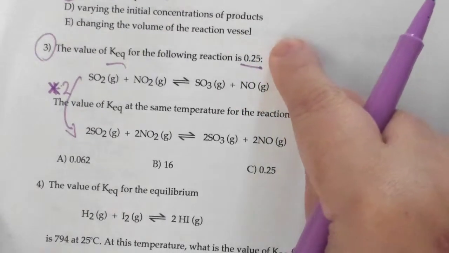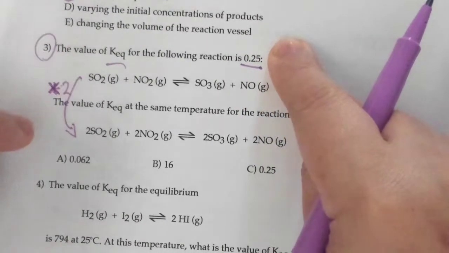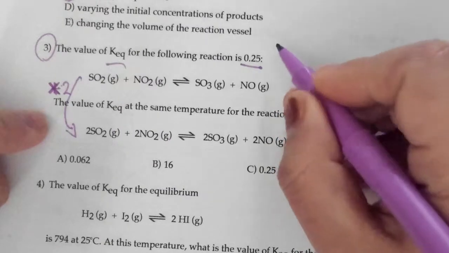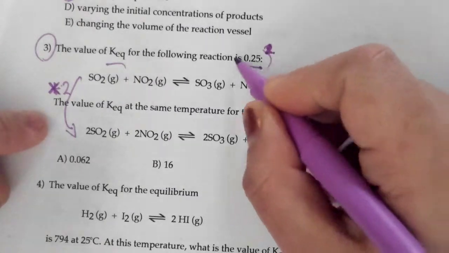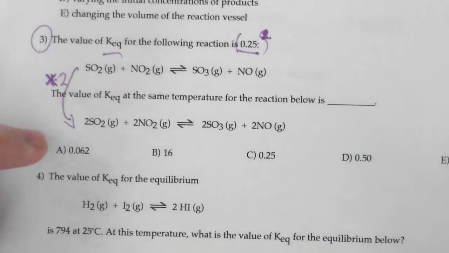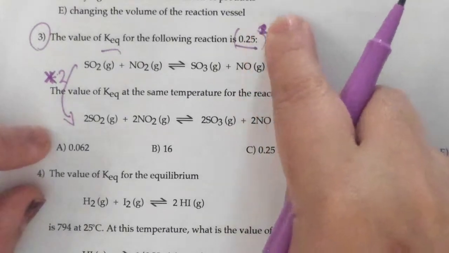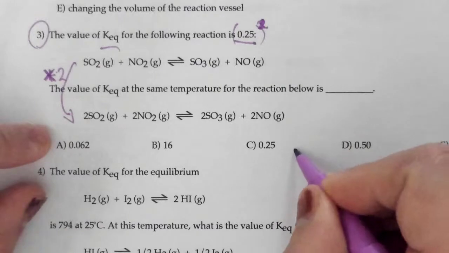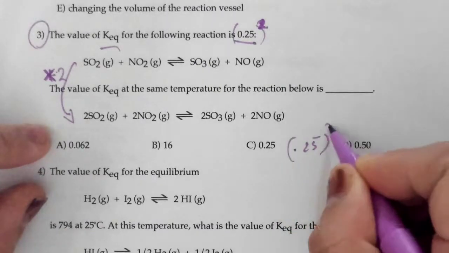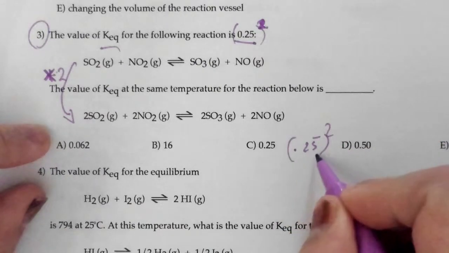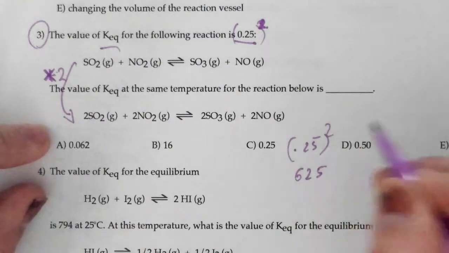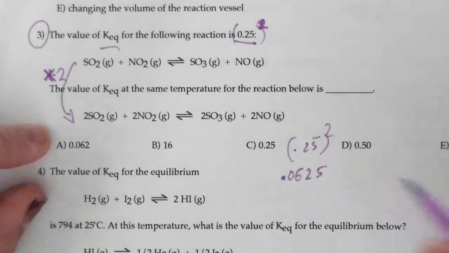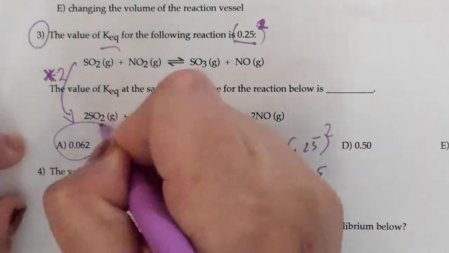Remember, if you multiply the equation by 2, Keq goes in the exponent, so it's going to be squared. So you square this: 0.25 squared. In case you don't know, that is 25 times 25, which is 625. Two decimals times two decimals is four decimals, so you get 0.0625. So that would be an A.